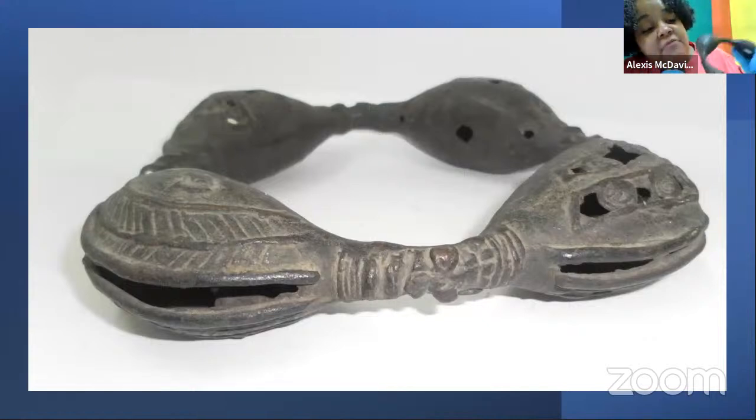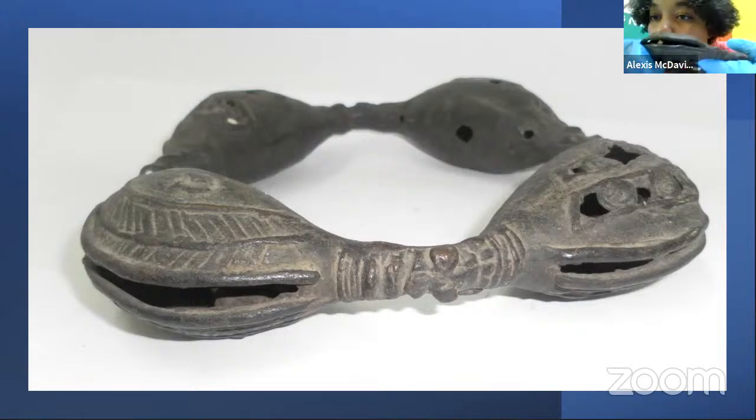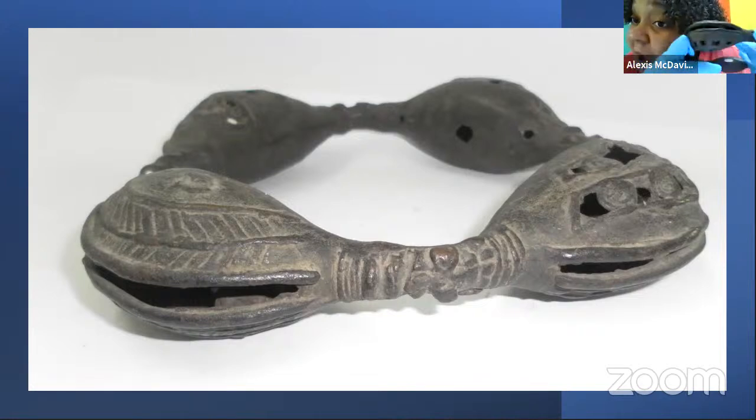Some of them may have fallen out over the years because these artifacts are very old, but some are still in them. For example here, it was damaged, so maybe someone tried to take out the ball. And yes, the ball is lost. But some of them still have the balls inside that we can hear.